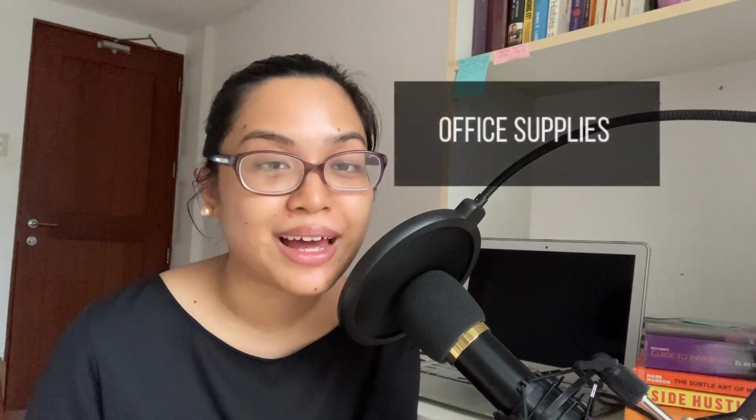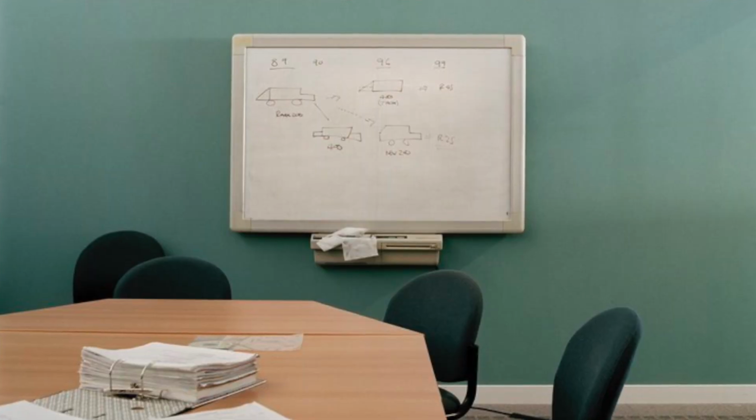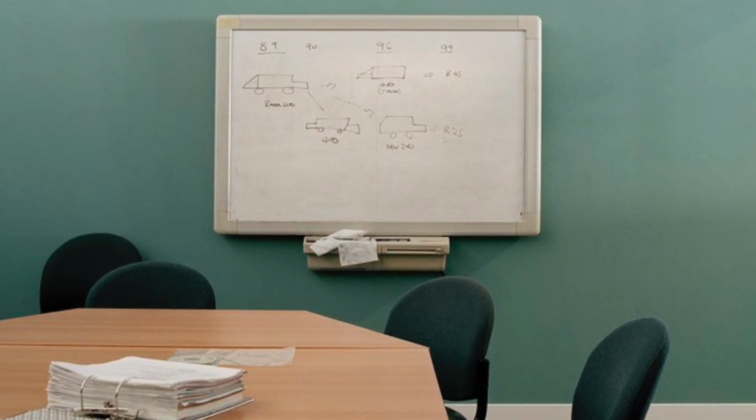Number 7. You have to pay for office supplies. Like pens, notebooks, staplers, scotch tapes, printers, and all those expenses and materials that you would be needing to be able to run your office. This expense would vary depending on how big your company is, but it would account for 1 to 10%.